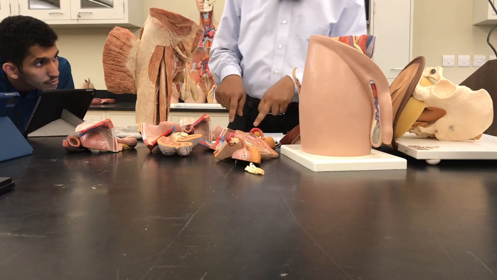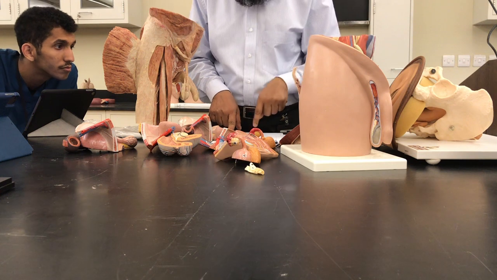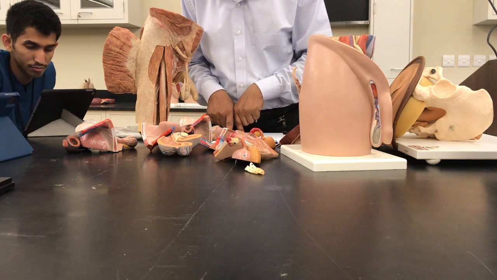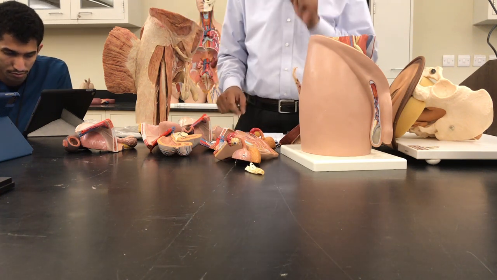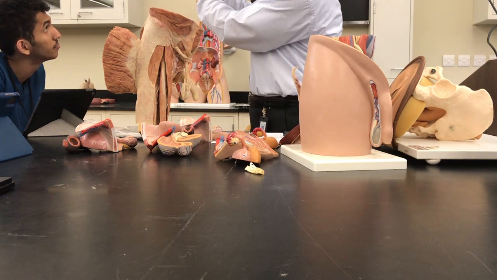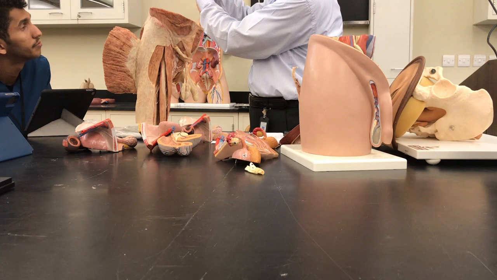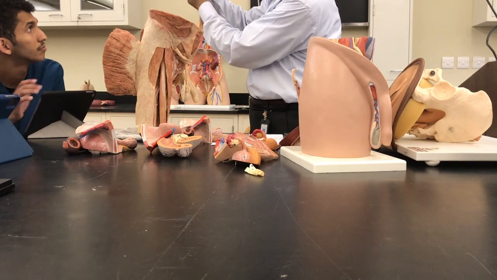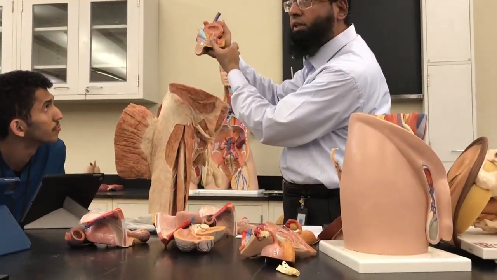In the accessory glands, we have to include the prostate gland, seminal vesicle, and bulbourethral glands. Three things. Prostate: this is the sagittal section. This is the prostate, lying below the urinary bladder, above the bulb of the penis, above the urogenital diaphragm.